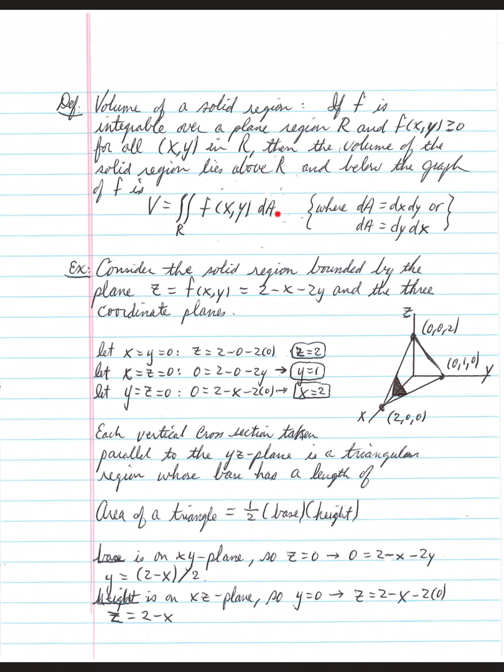This differential dA can either be dx dy or dy dx, whichever makes the integration a little bit milder or easier will also help on deciding which way to order your differentials.